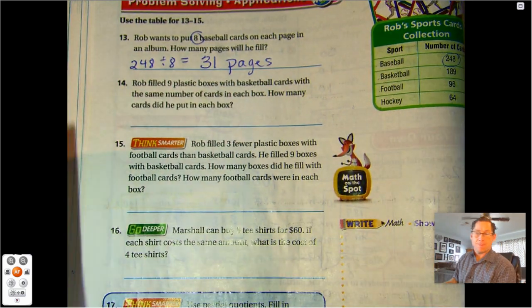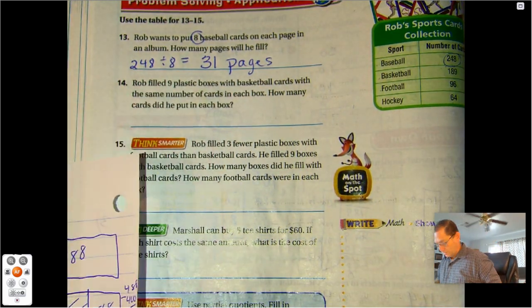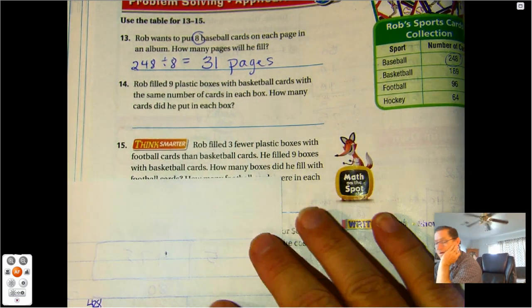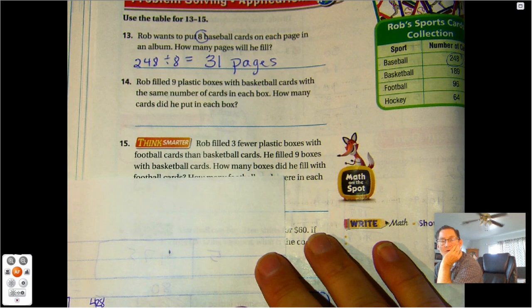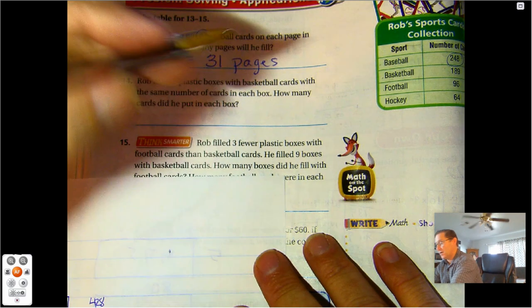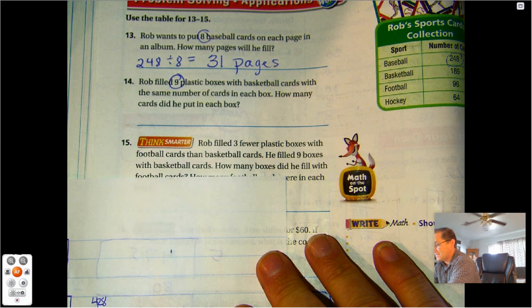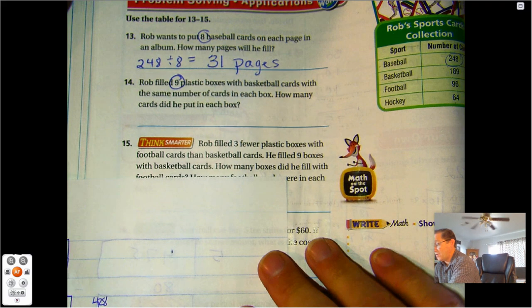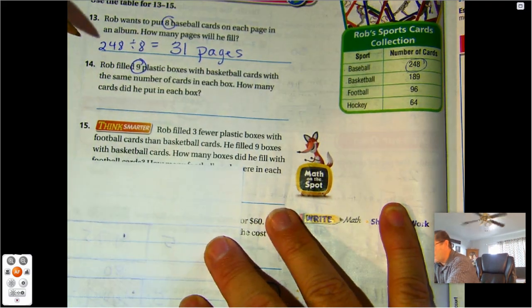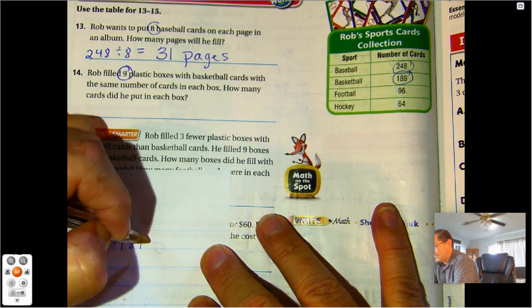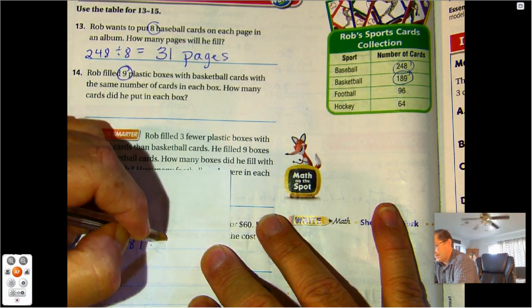Number 14. Rob filled 9 plastic boxes with basketball cards with the same number of cards in each box. Okay, 9 plastic boxes with basketball cards. How many cards did he put in each box? Okay, so basketball cards. So he has 189 divided by 9. So we're going to rewrite that as 189 divided by 9.